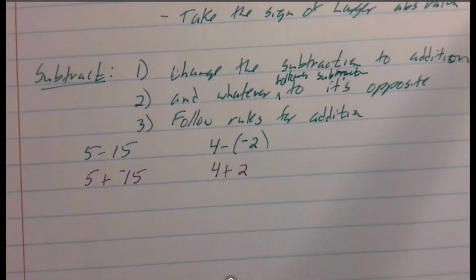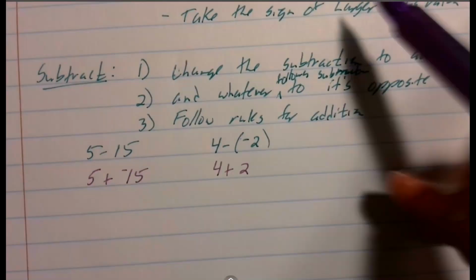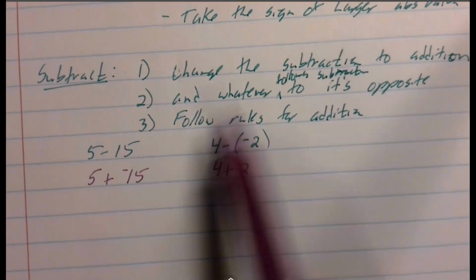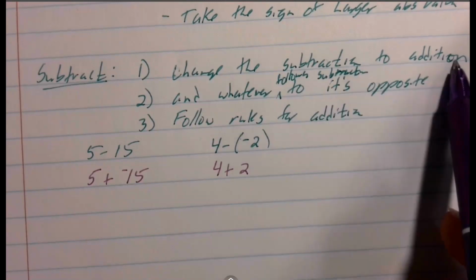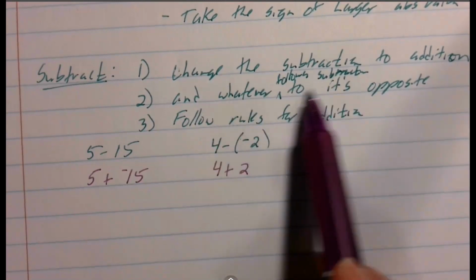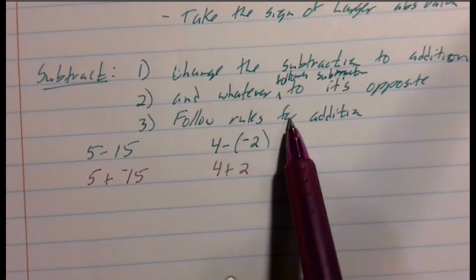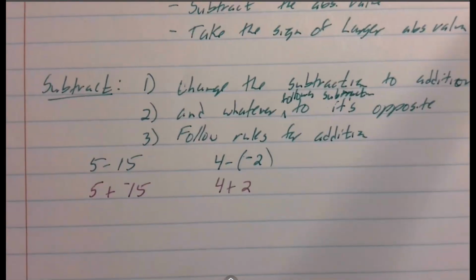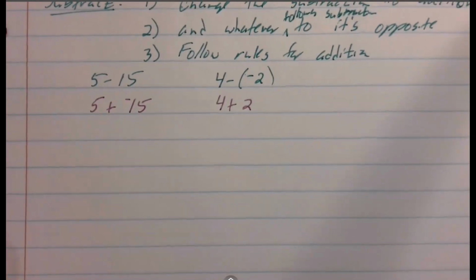Okay, moving on. So that's subtraction. You're going to do these two things. Change subtraction to addition, whatever follows it to its opposite. Then you're going to follow the rules for addition. So go back up to what we just talked about. And that's true for whole numbers, fractions, decimals, whatever.